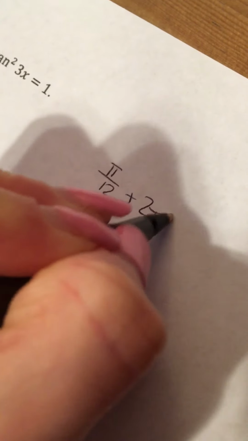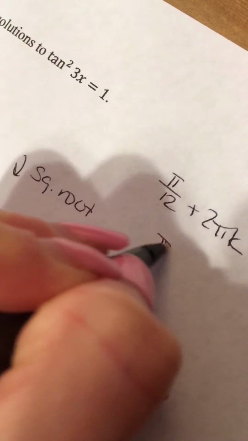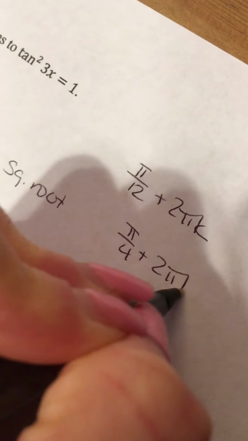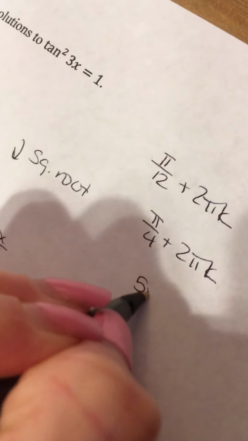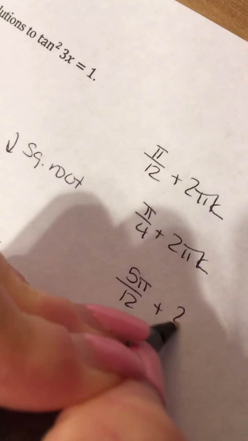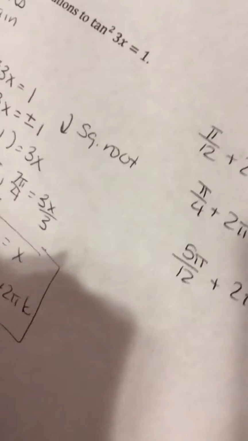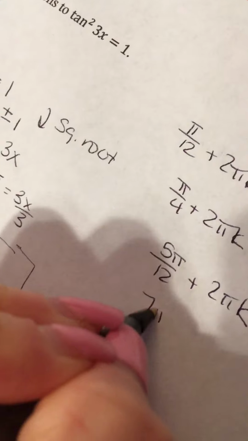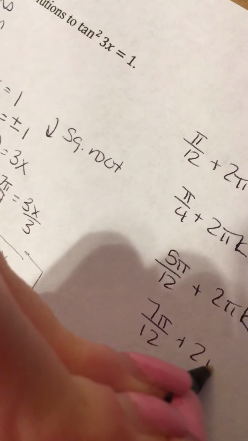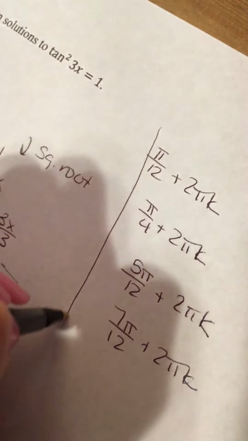So pi over 12 plus 2 pi k, pi over 4 plus 2 pi k, 5 pi over 12 plus 2 pi k, and then we had 7 pi over 12 plus 2 pi k. All right, that looks way better.